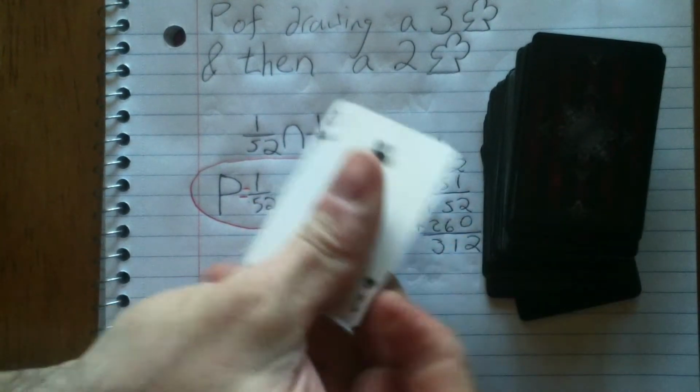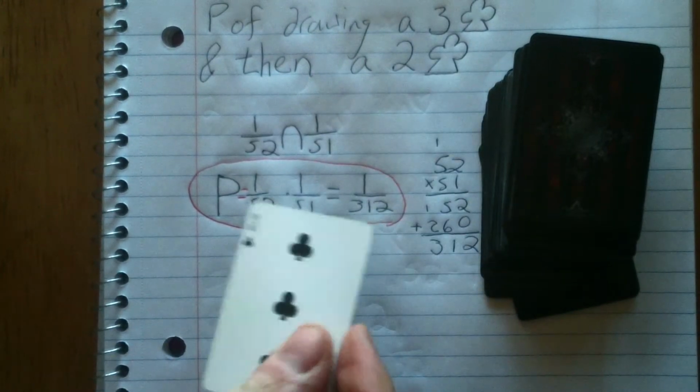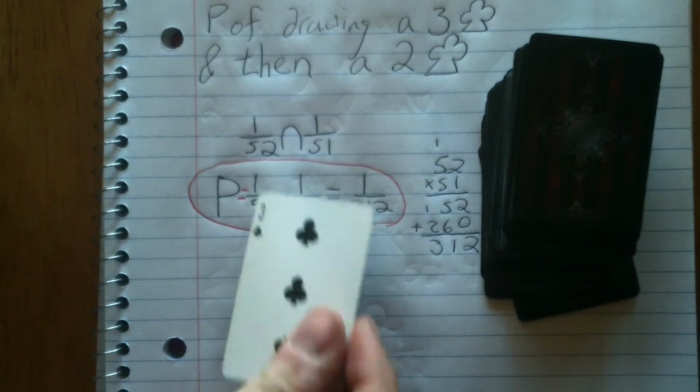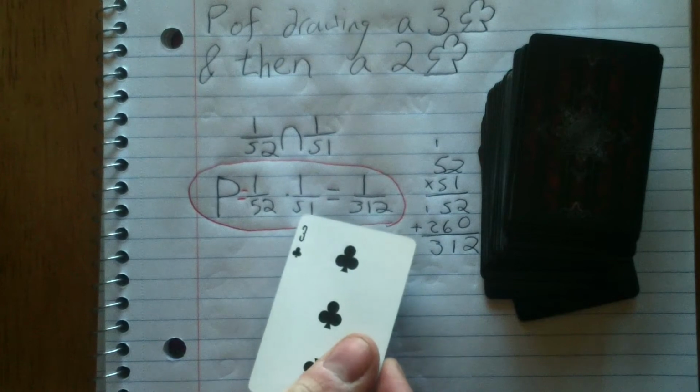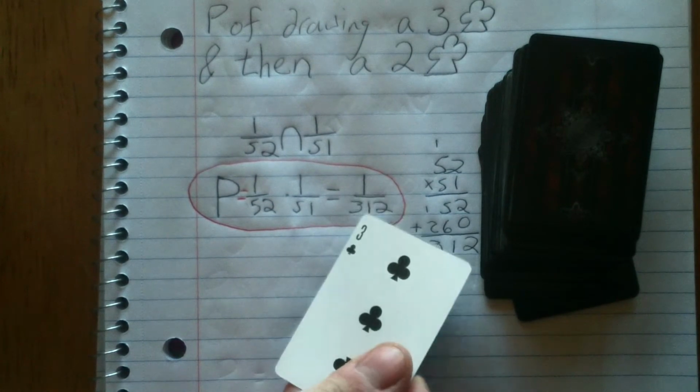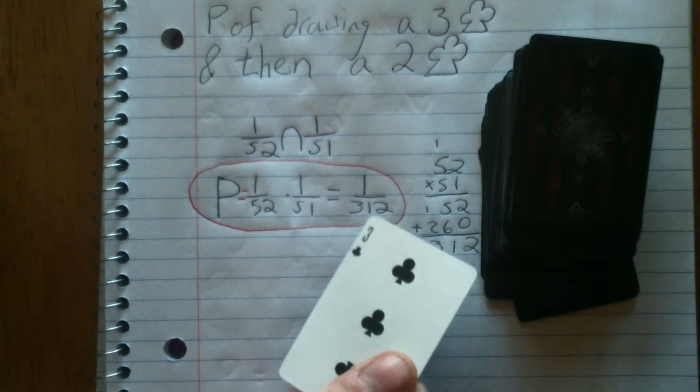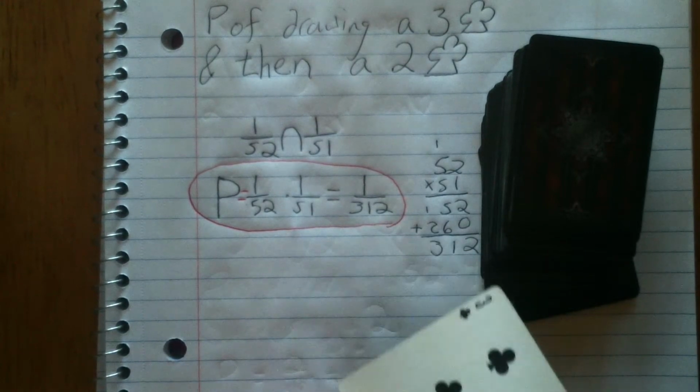We don't replace it, we keep it out, and then we draw another. We're going to be multiplying 1 out of 52 times 1 out of 51. And so 1 out of 312 tries, we will probably succeed.